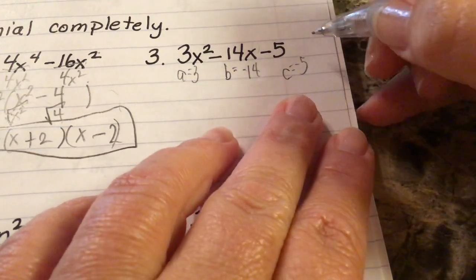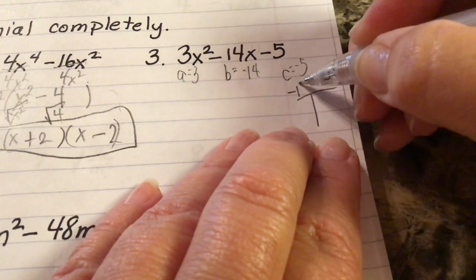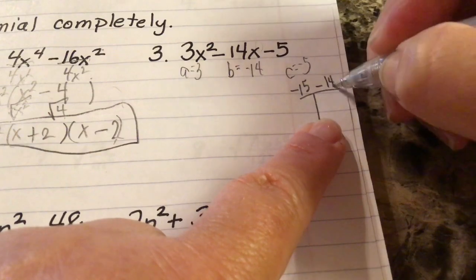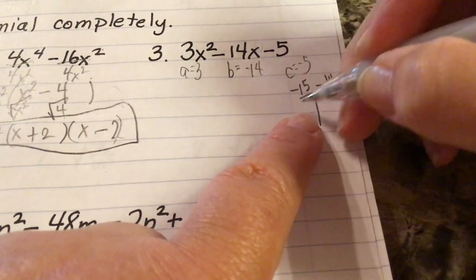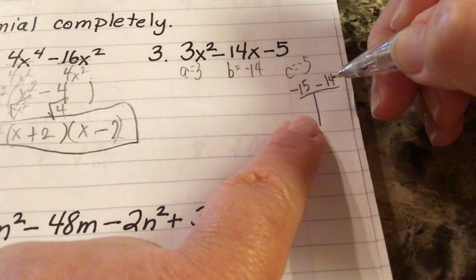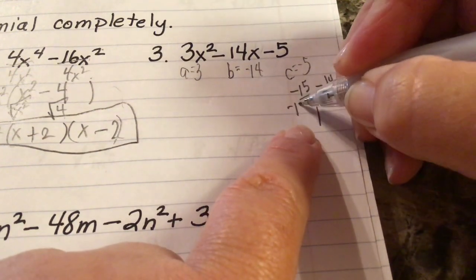Okay, I need factors of a times c, so factors of negative 15, that will give me a sum of negative 14. Looking at this, I know I want two things that multiply to give me a negative, so that means I need a positive and a negative. I want a negative sum, so my bigger number is going to be negative.